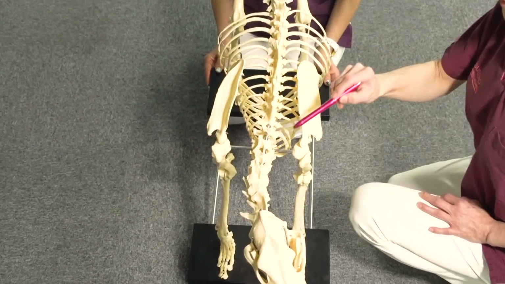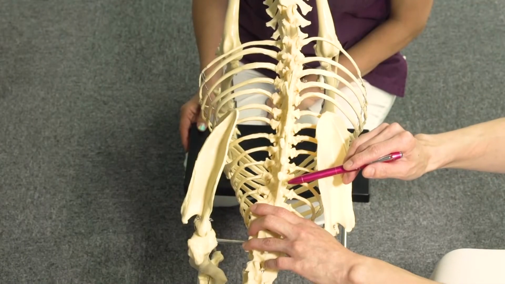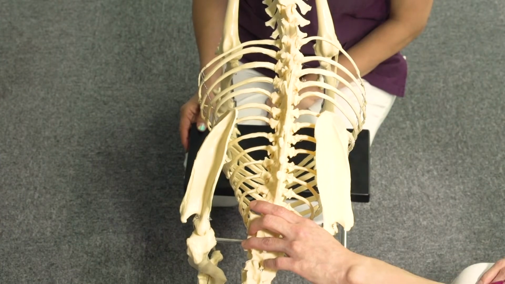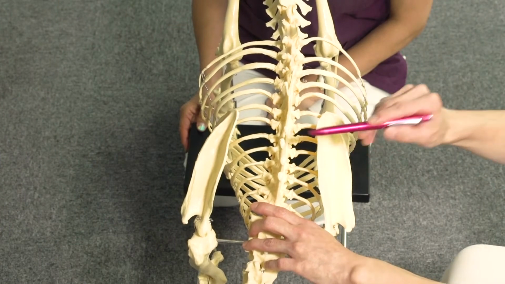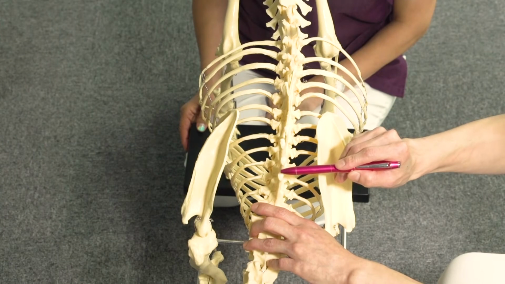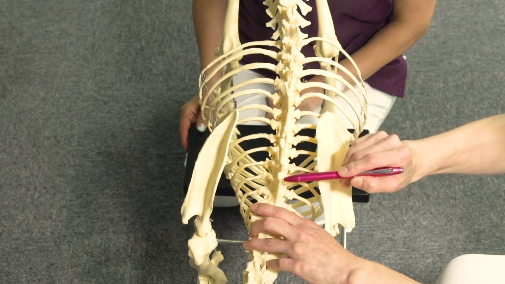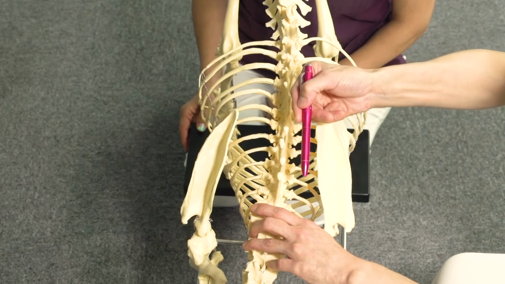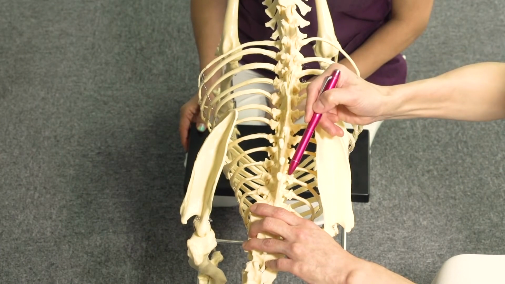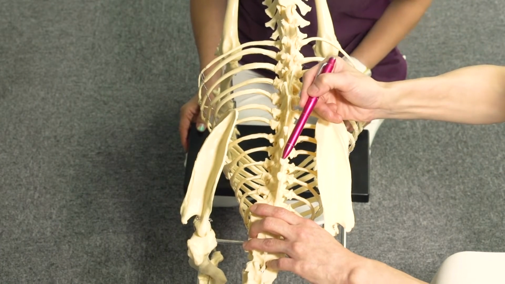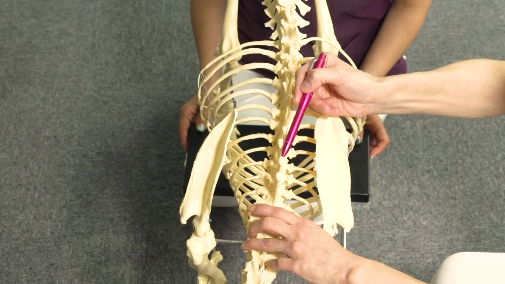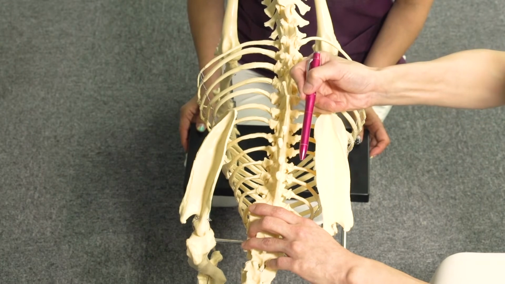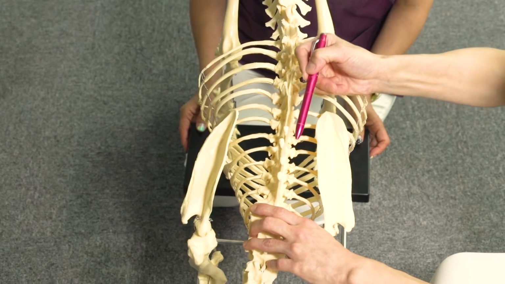We'll look into the thoracic region of the bladder meridian. On the first thoracic vertebra, caudal to its spinous process, 1.5 cm lateral to the midline, there is BL11. On the second thoracic vertebra, caudal to its spinous process, 1.5 cm lateral to the midline, there is BL12.